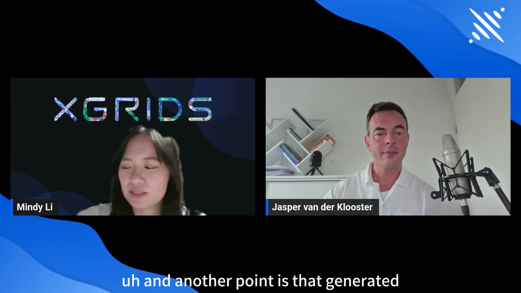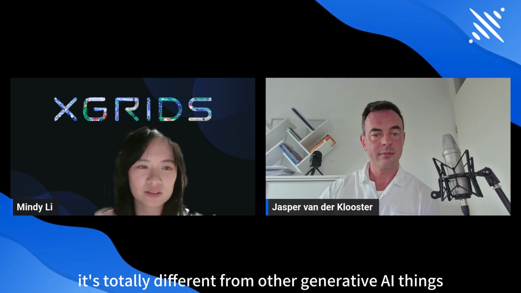Another point is that generative AI is becoming easier and easier to access. It's very cheap, but the reality capture is unique, especially the day and the time you capture the heritage. That is unique. It's totally different from other generative AI things, and it's real. So it should be precious.